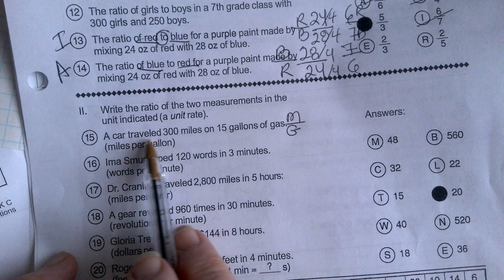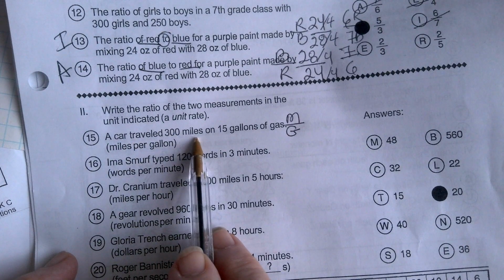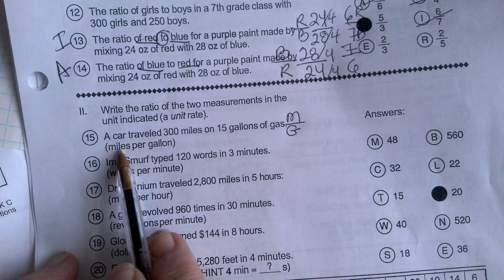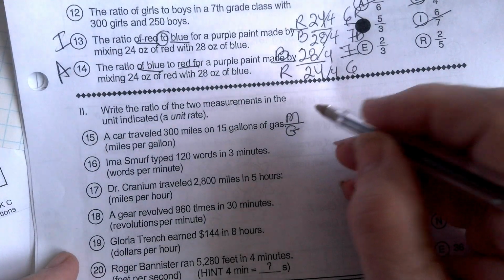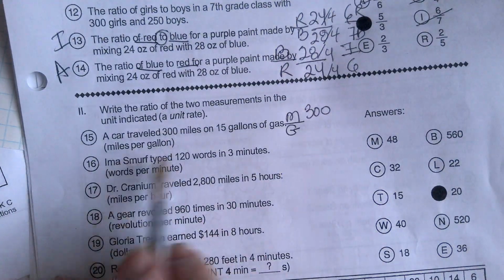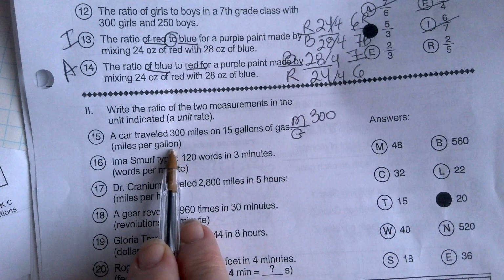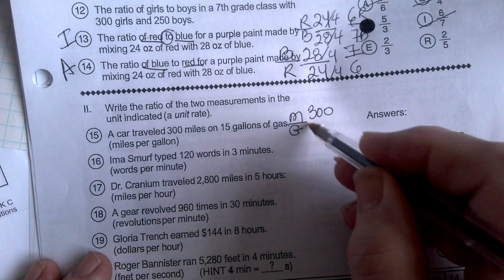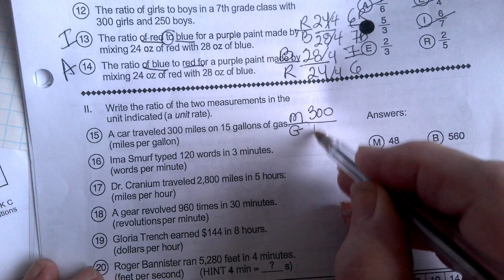A car traveled 300 miles. Where am I going to put the miles? On the top. If they want miles per gallon, just let me finish. It's 300 miles. You go according to the wording here. They want it in miles per gallon, over the gallons, which is 15.